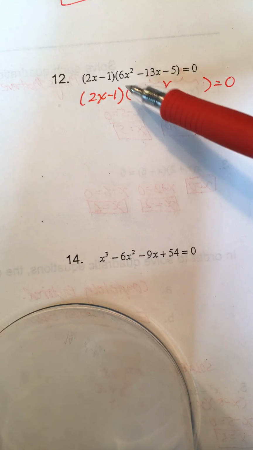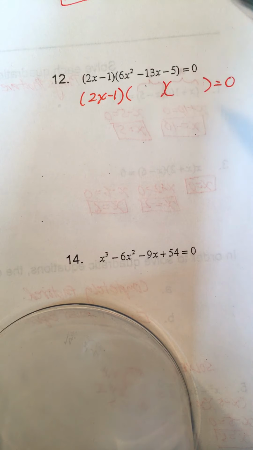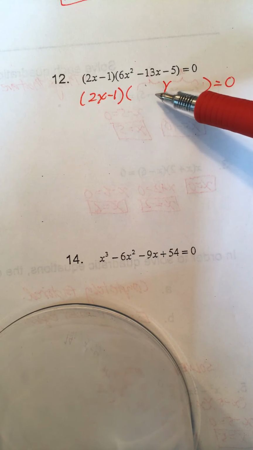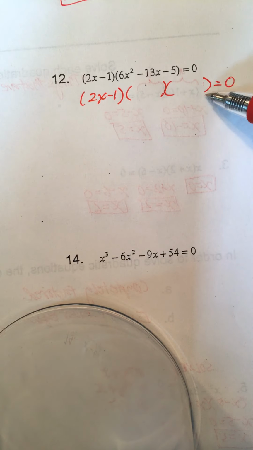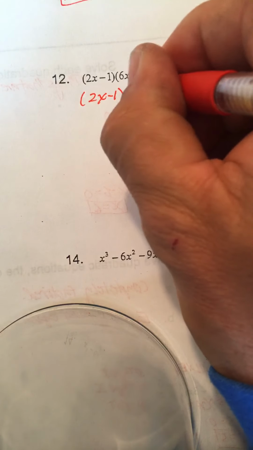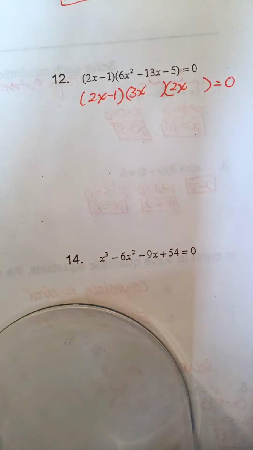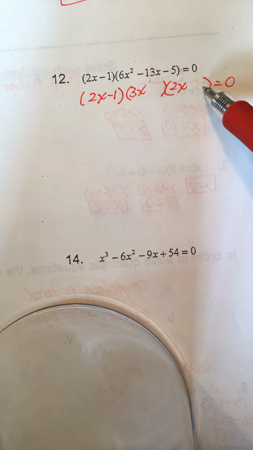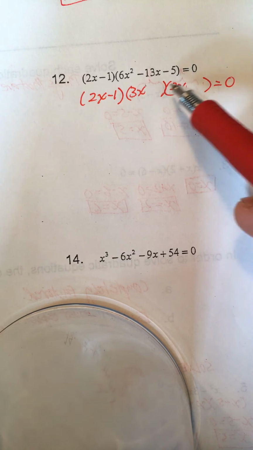And I'm going to try to think of factors of 6, which would be 6x and x. But if I think about that with a 1 and a 5 and a 5 and a 1, I wouldn't be able to create a negative 13. So I'm going to go to the next 2 factors, and that's what makes type 2 trinomials a little bit harder. And now I'm going to look for factors of a 5 and a 1, or a 1 and a 5.